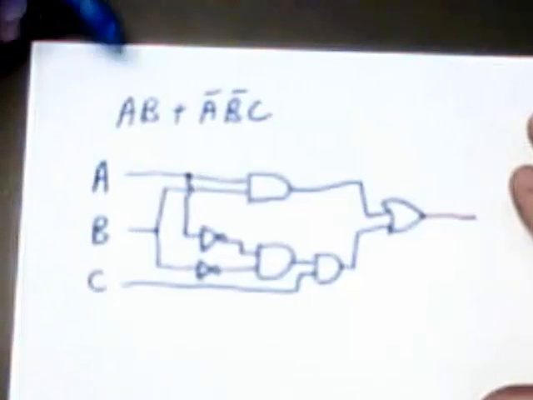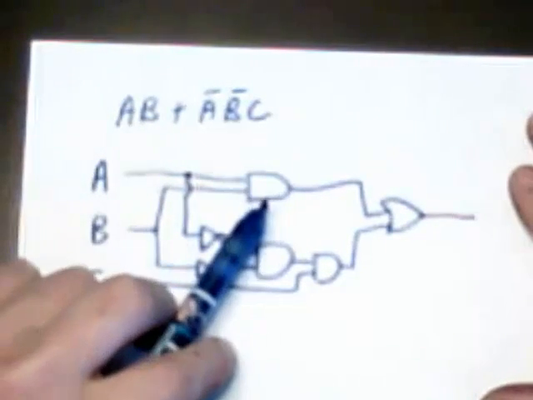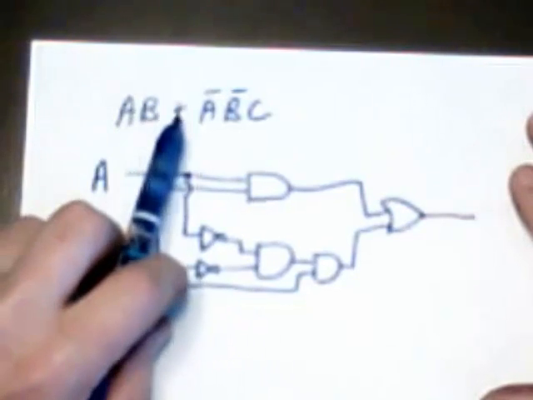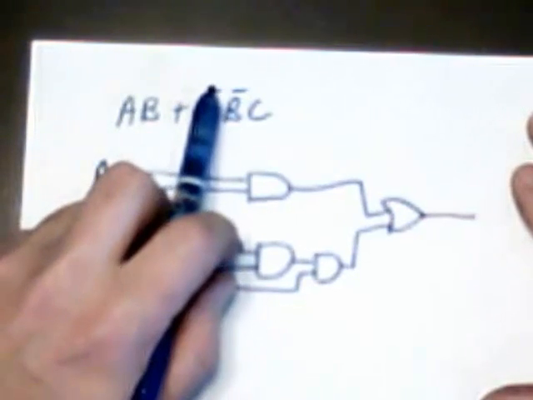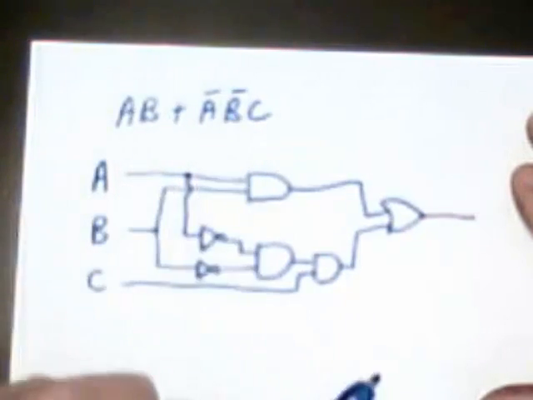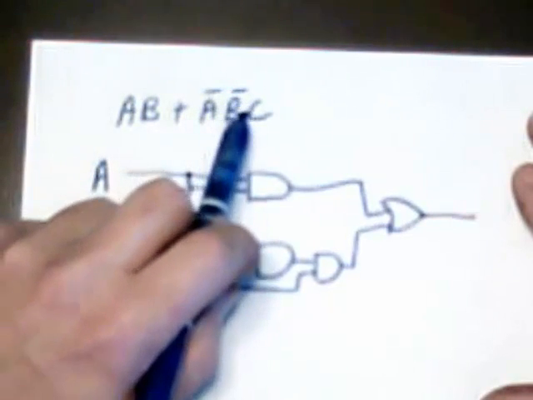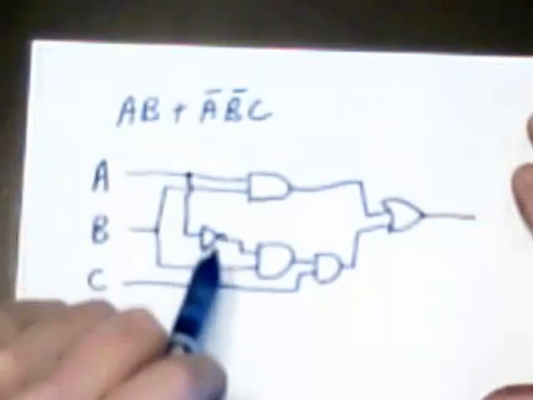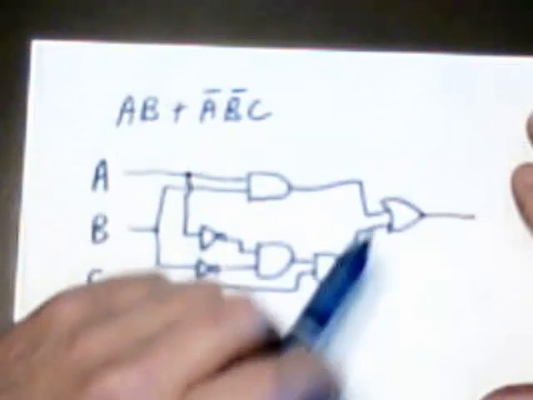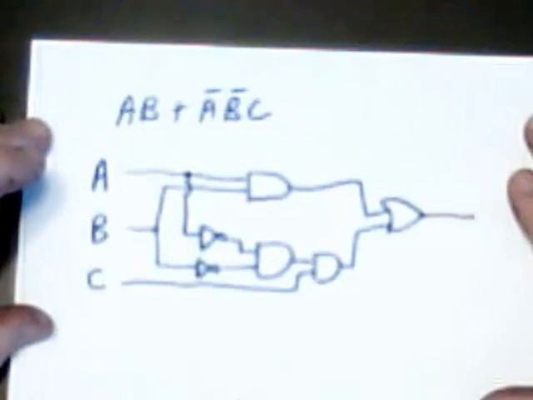And if this helps, I like to do this. How many symbols are there in the equation? There's a times symbol, add symbol, not symbol, times symbol, not symbol, times symbol. 1, 2, 3, 4, 5, 6. 1, 2, 3, 4, 5, 6. That's the way I like to check to make sure I got them all covered.